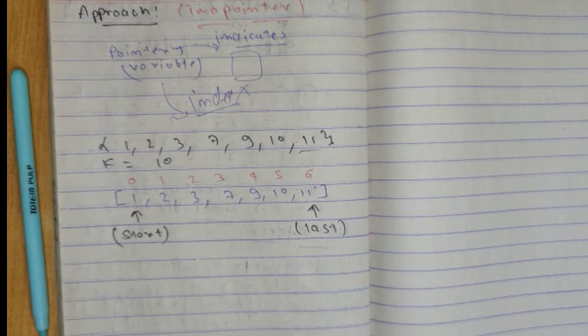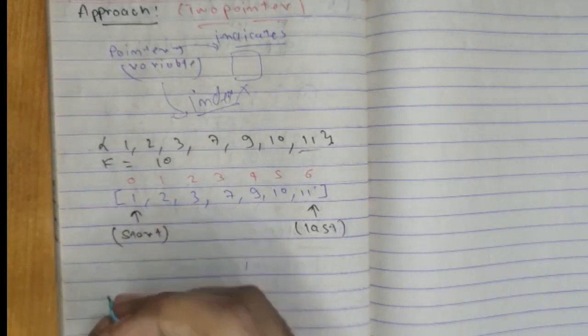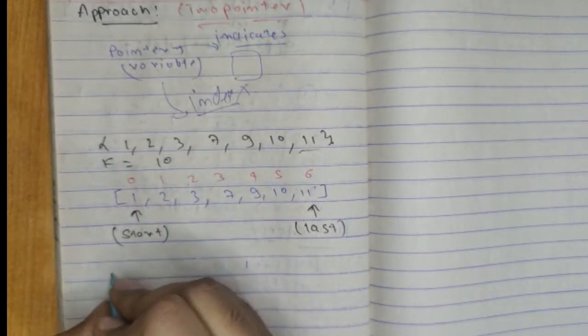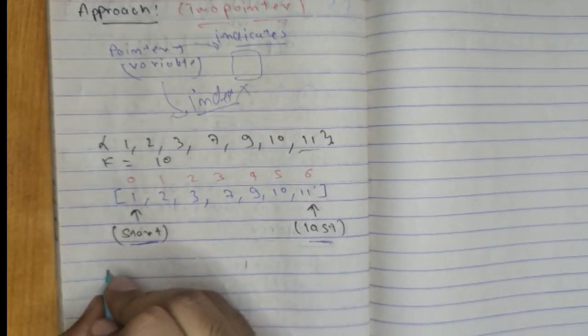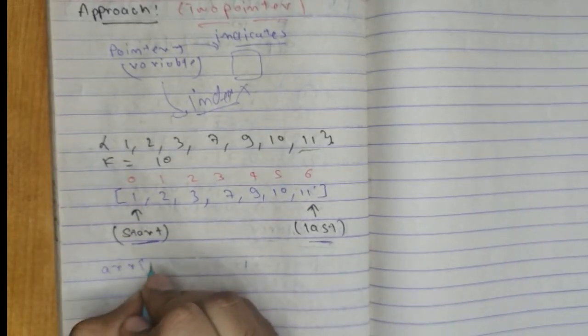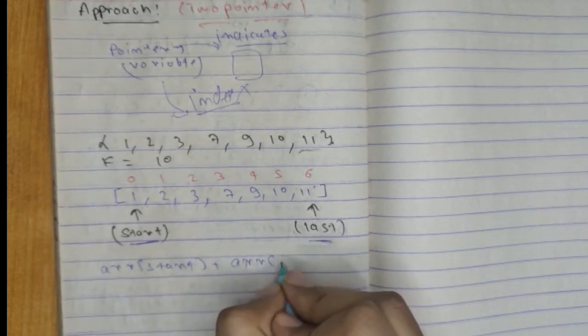So let me give you a little bit of a hint, or a dry run, of my two-pointer approach to solve this problem. Suppose we add the value at index start and the value at index last: arr of start plus arr of last.